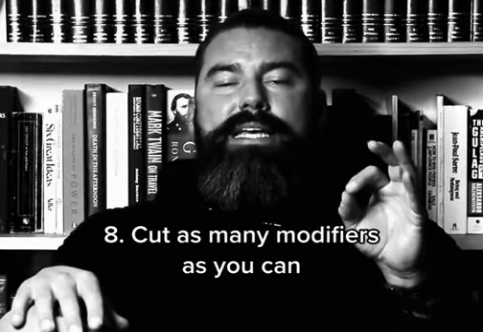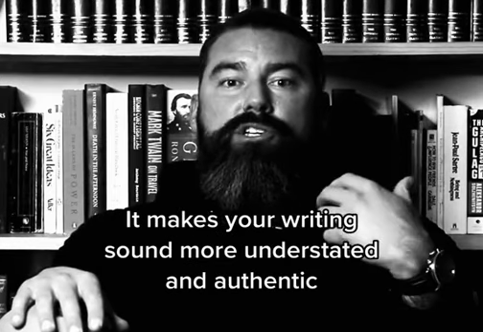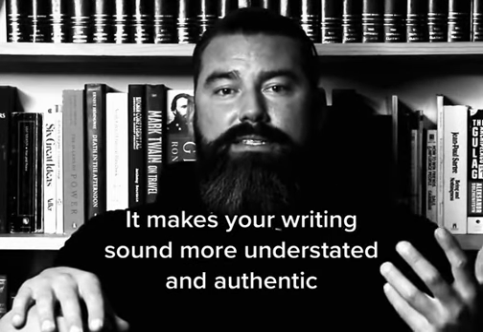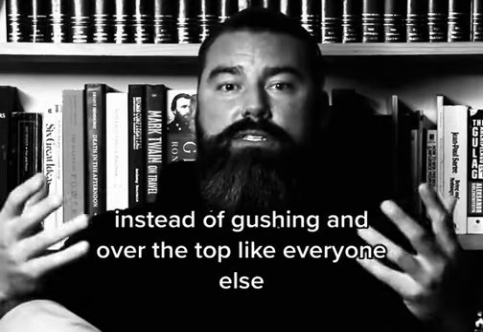8, cut as many modifiers as you can. It makes your writing sound more understated and authentic instead of gushing and over the top like everyone else.